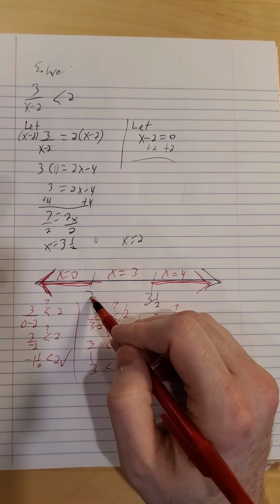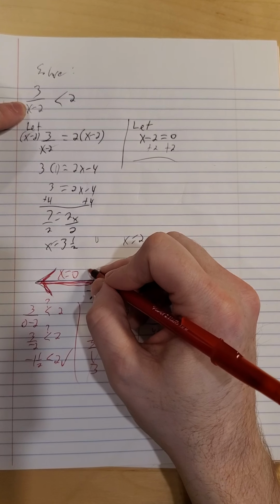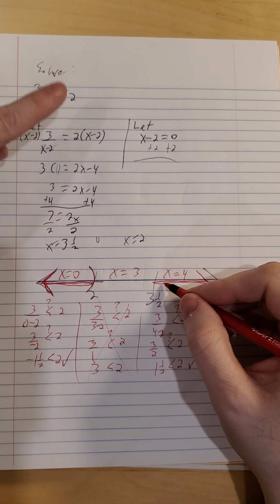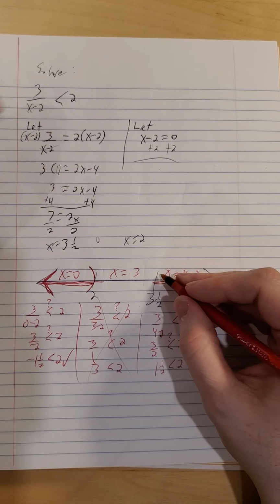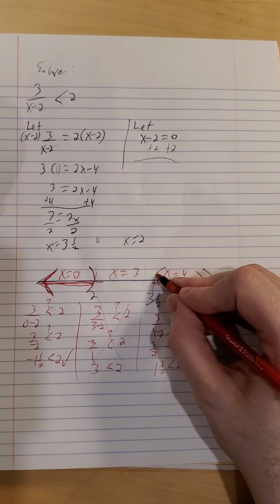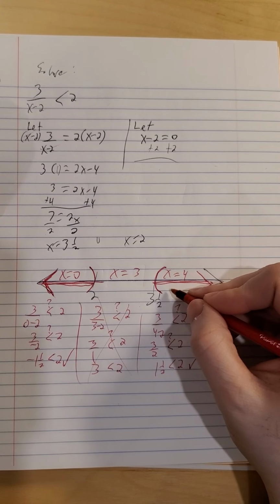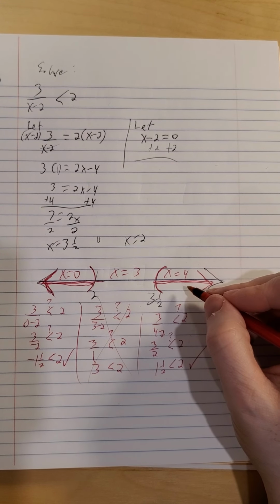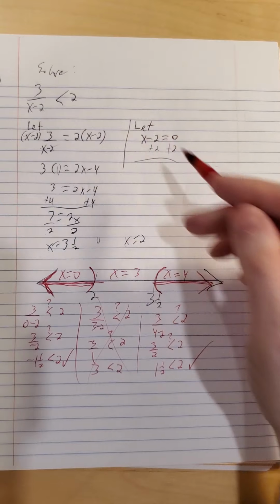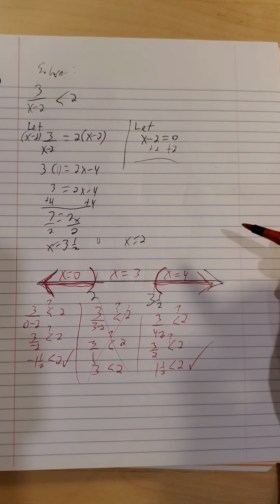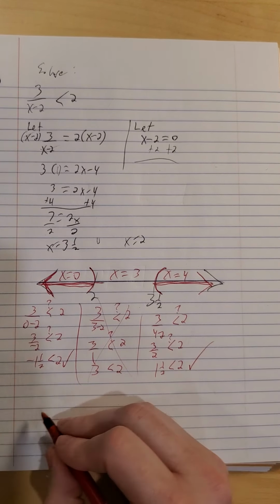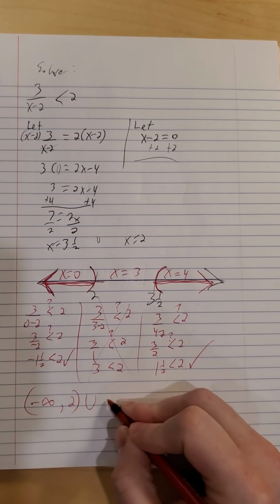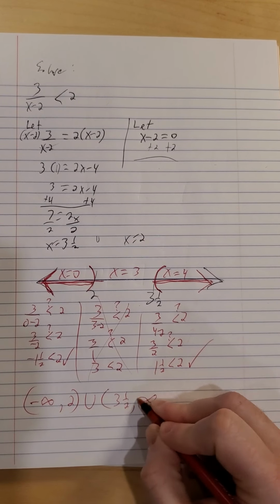Okay, the 2 would make us divide by 0. I can't keep it. The 3.5, if we had an or equals, it would get a bracket. Strict inequality, it's still going to get a parenthesis. Since 2 is not less than itself. If we plug in 3.5, 3.5 minus 2 is 1.5. 3 divided by 1.5 is 2. So then our intervals, -∞ up to but not including 2, union that up with 3.5 approaching infinity.